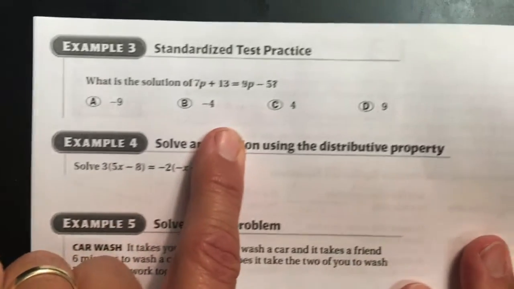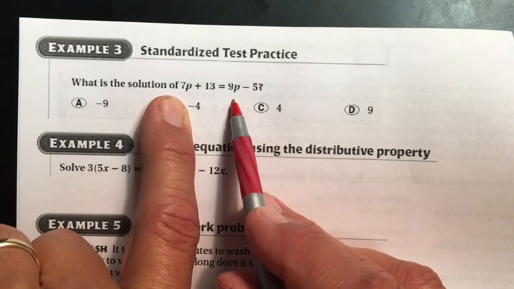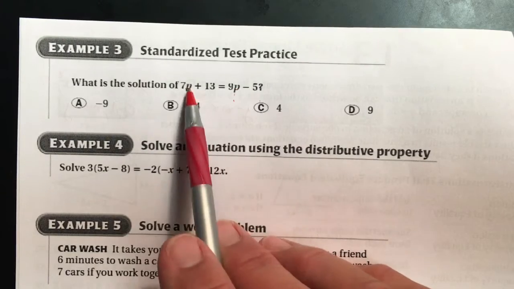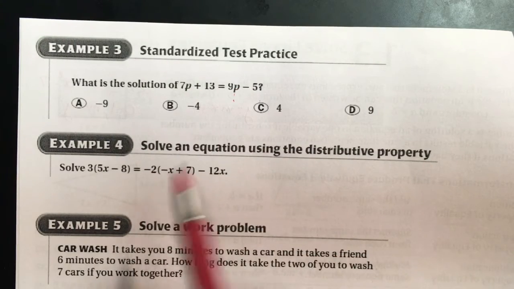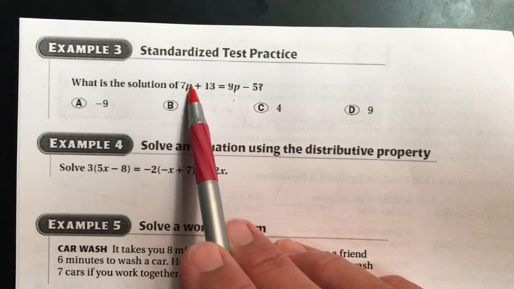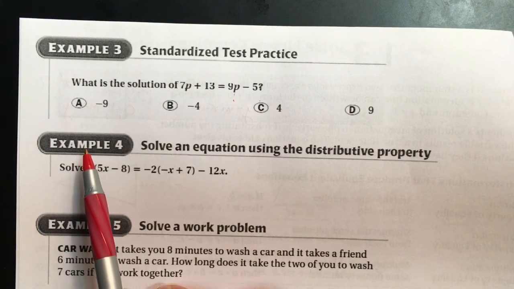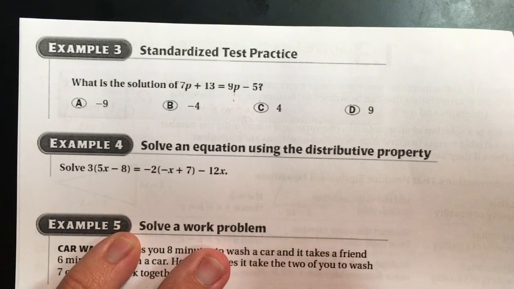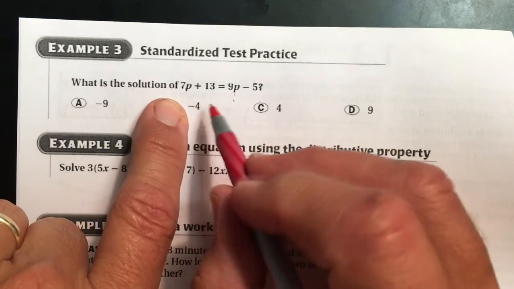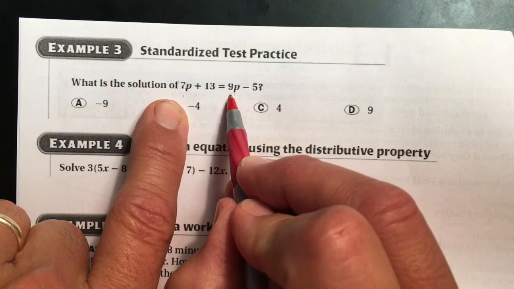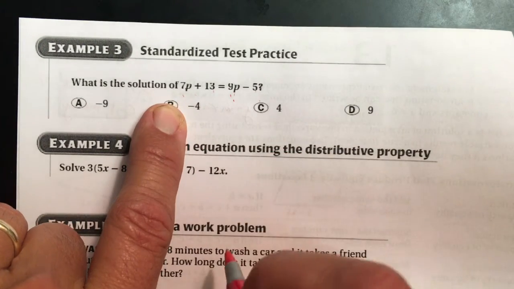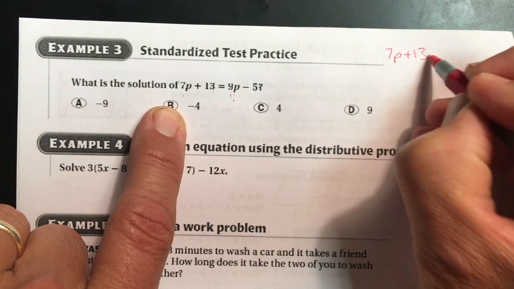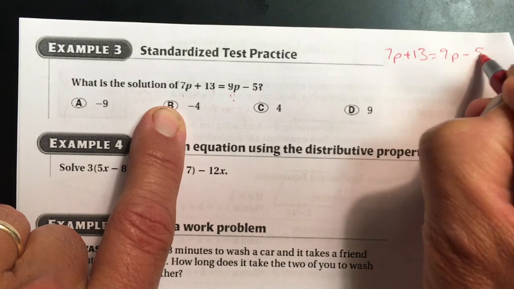Now we're going to two-step, we have variables on both sides. And as we learned in the last section, we just got to combine like terms. So in this case, we got some p terms and we got some constants. And to solve, you got to get the variable on one side, the constants on the other, and then simply divide or subtract, and then divide to find the value. So for this, I think I'm going to move the 7p over to the 9p and the 5 over the 13. So over here on the side, 7p plus 13 equals 9p minus 5.